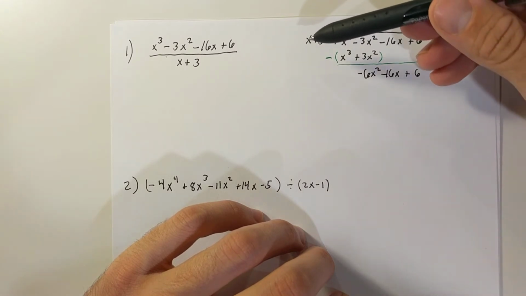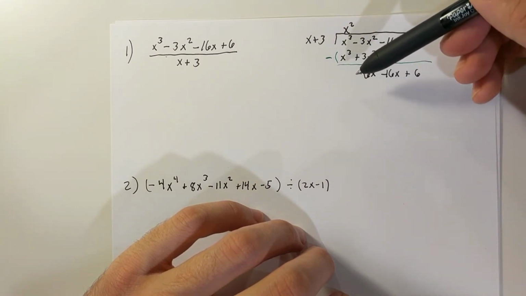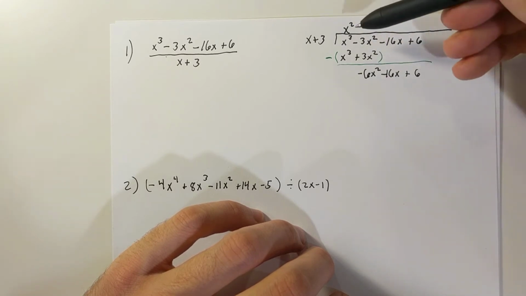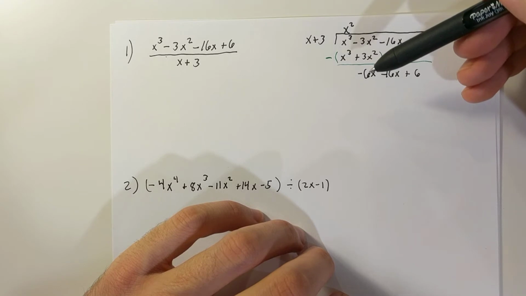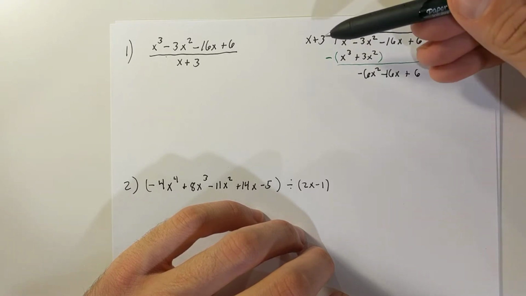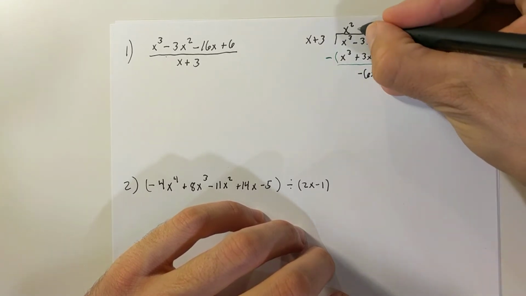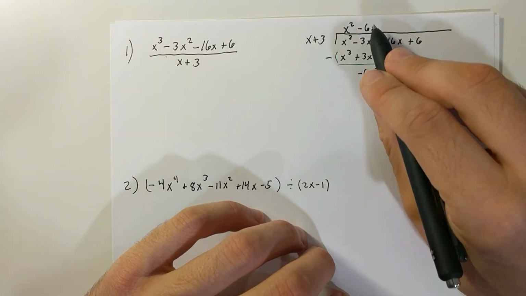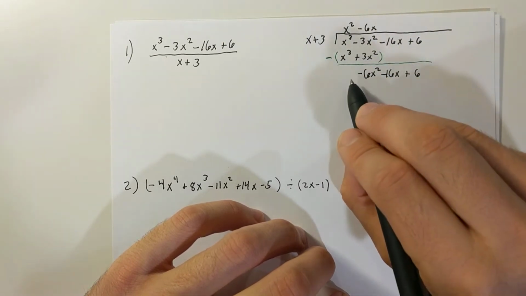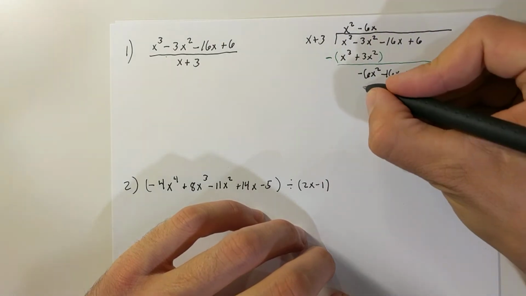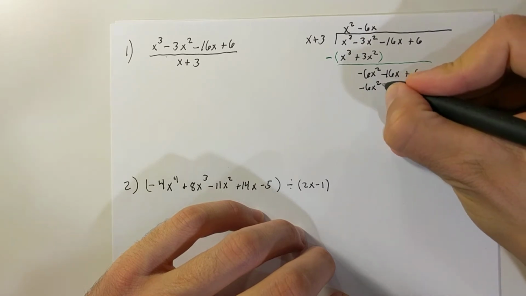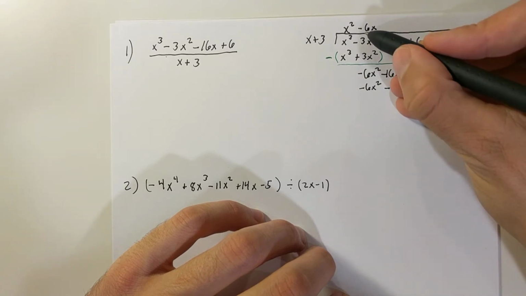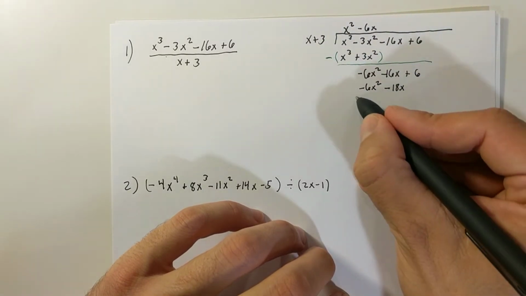So the next thing is I need to use this x and somehow get a negative 6x squared. That's what's left over here. This is what's left over after we decide that this is in our solution. So how do I get this negative 6x squared from an x? Well, I'm going to need a negative 6x. Negative 6x times x: my negative 6 is there, and x times x is x squared. So this is a negative 6x squared. Perfect. So when I do that, I also get a negative 18x from negative 6x times 3.